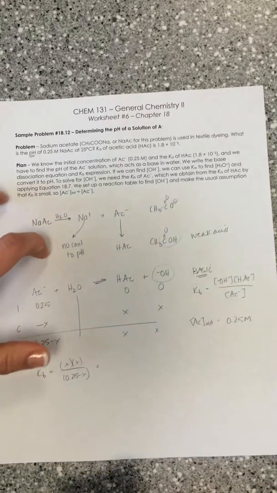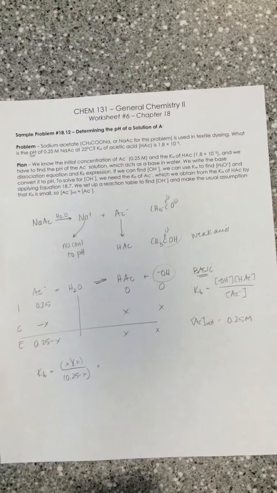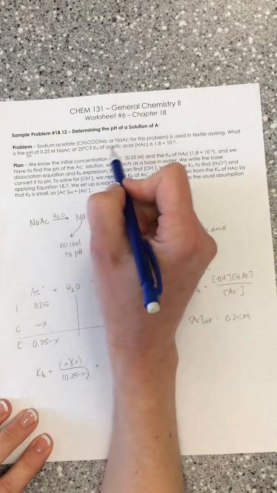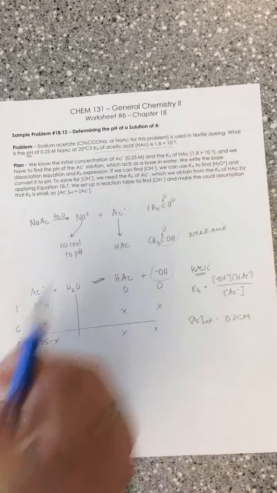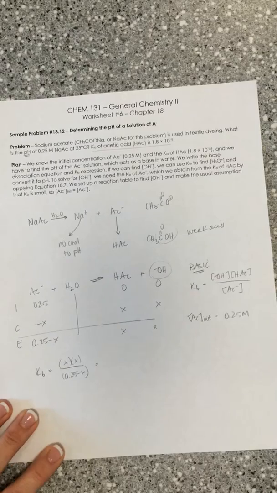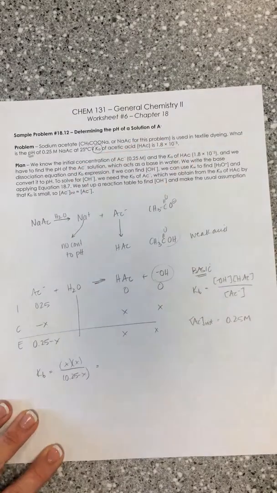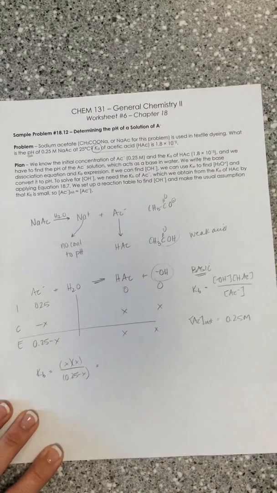Now here is where this problem becomes a little bit more complicated. If you set this expression equal to this value, you will get the wrong answer. The reason is this is the Ka of acetic acid. We need Kb.